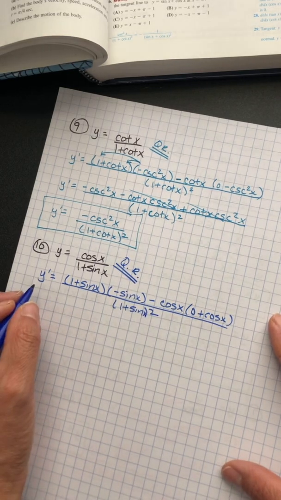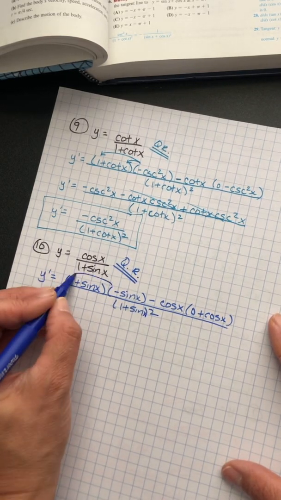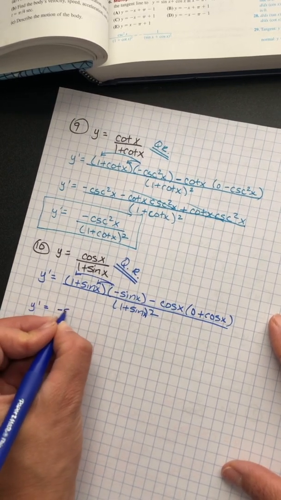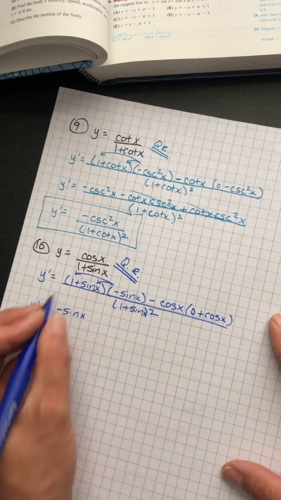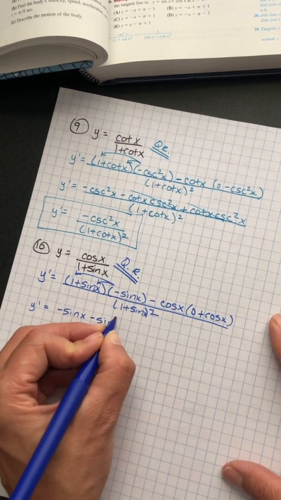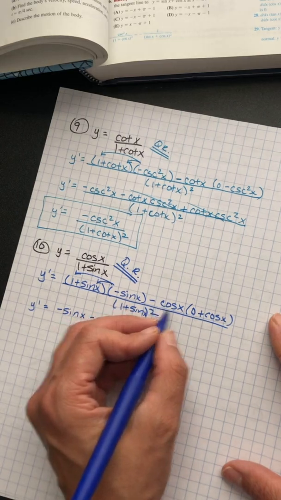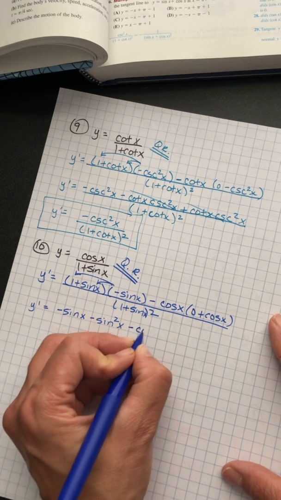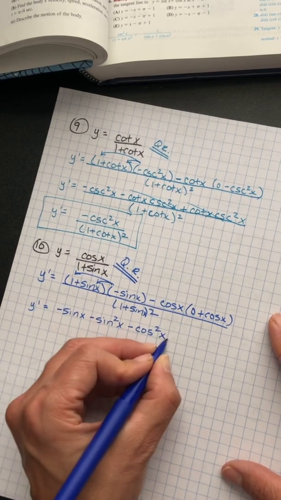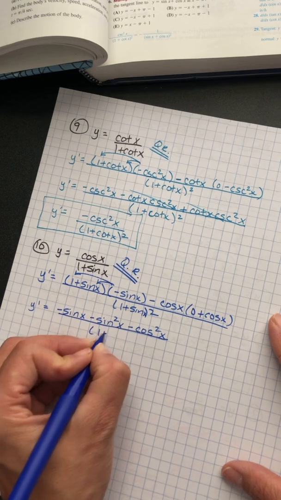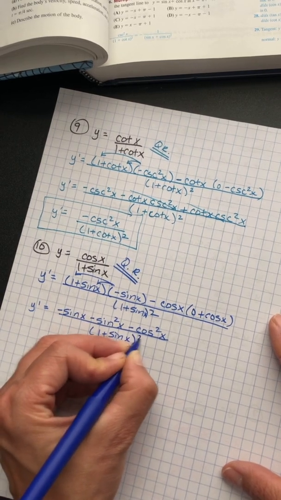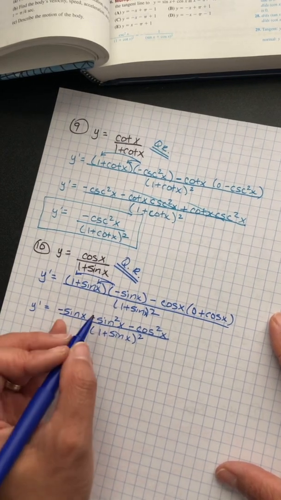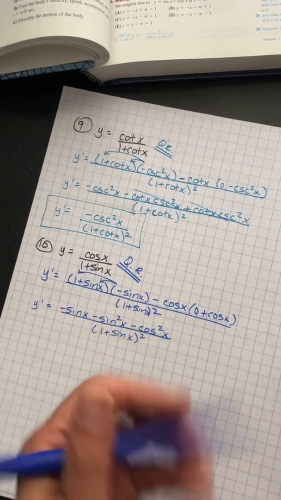Okay, and we're going to need to distribute. So y prime equals negative sine x. Sine x times negative sine x is a negative sine squared x. Negative cosine x times cosine x is negative cosine squared x, all over 1 plus sine x quantity squared. Okay, nothing cancels, but we do know something here.